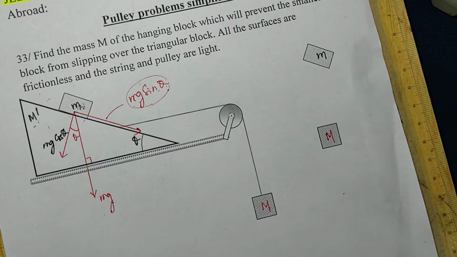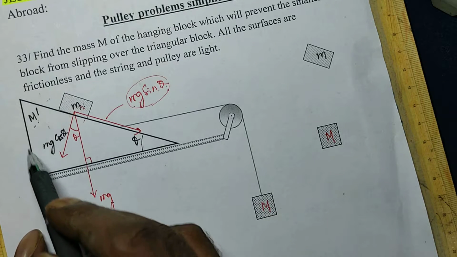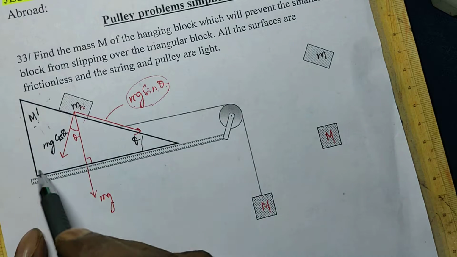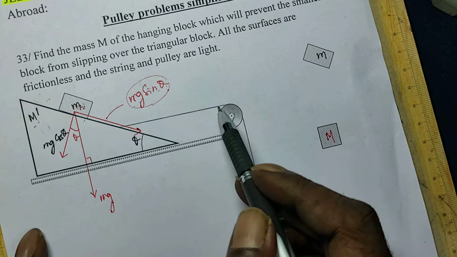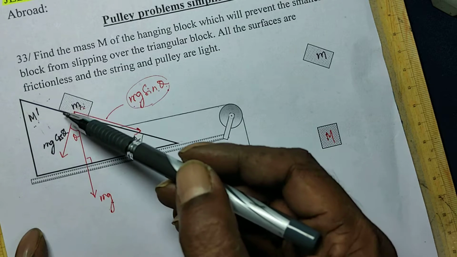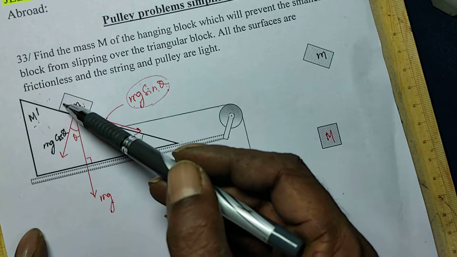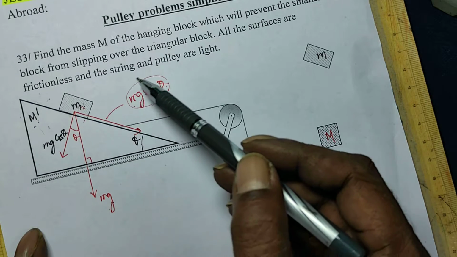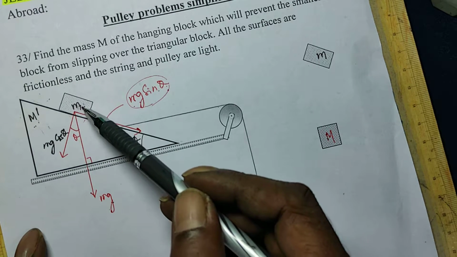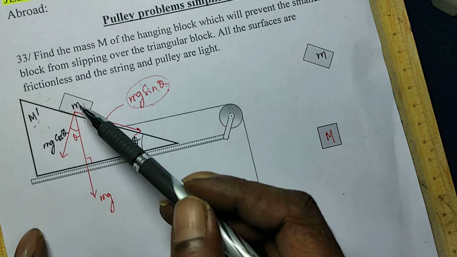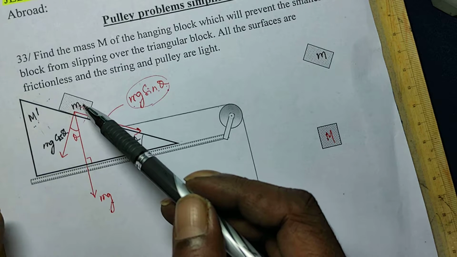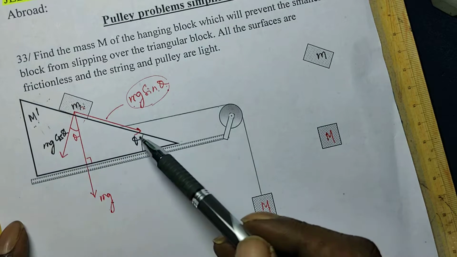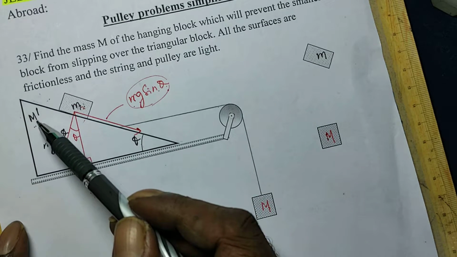So that is the concept to be understood, because if this whole system moves to this side, if this triangular wedge moves to this side, this m will experience a force to this side, and if this force is equal to this force, then this block having mass m will not slip over this triangular wedge having mass M dash.